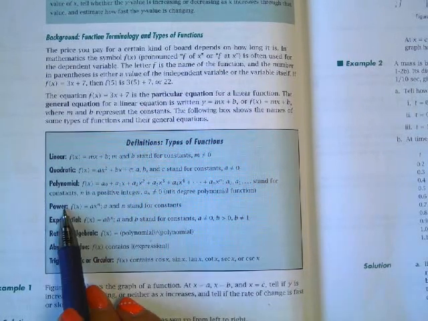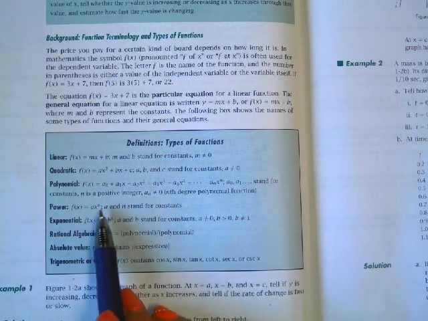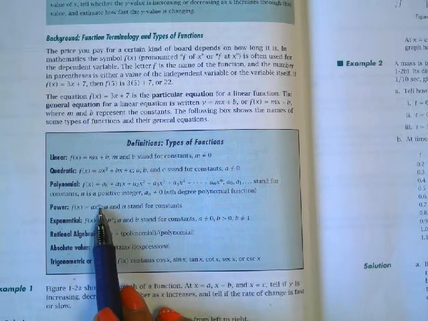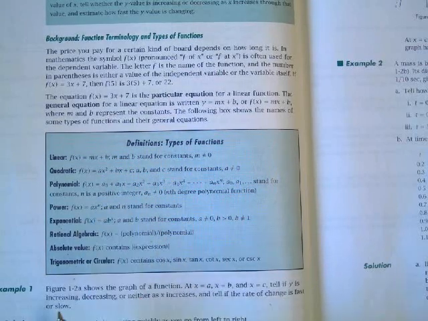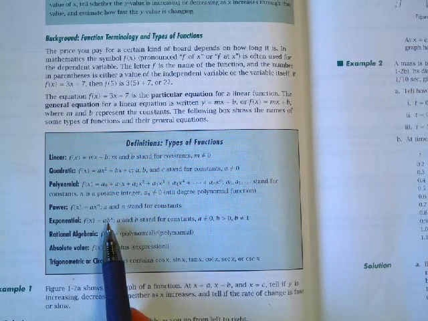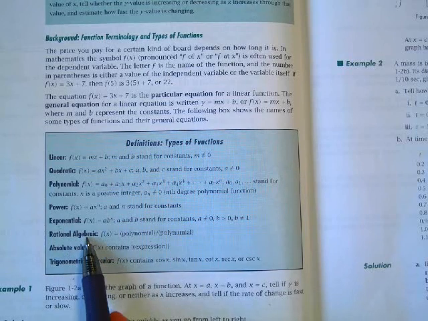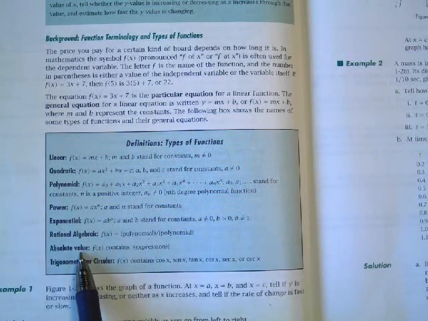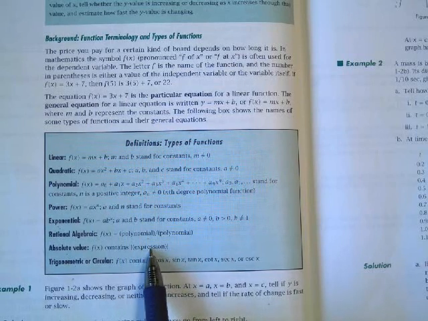A power function now is just a single term. It can't have anything added to it. So a power function is a special polynomial function. It's just x to any power you want. Could be cubed, squared, first, and it's just one term. The exponential function has the x up in the exponent. So this could be something like 2 to the x, or 3 to the x, 4 to the x. A rational algebraic function is a polynomial divided by another polynomial. Absolute value functions just have to have an absolute value in them somewhere with the x terms inside.